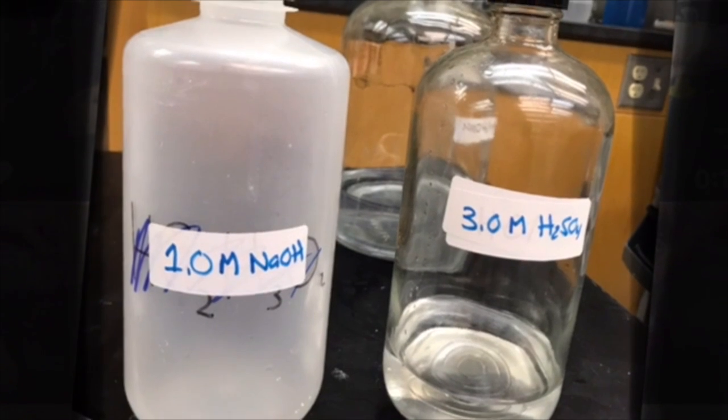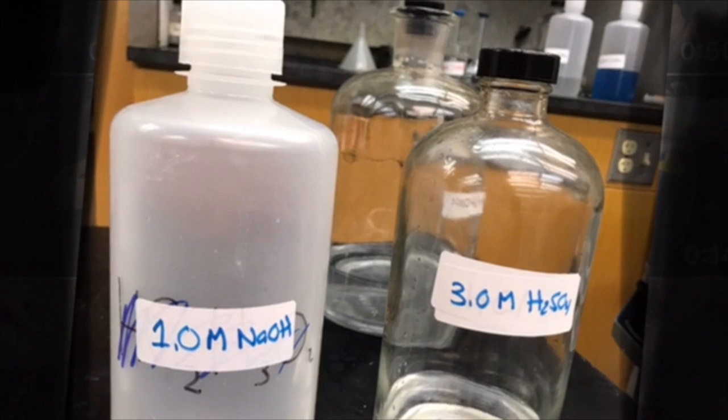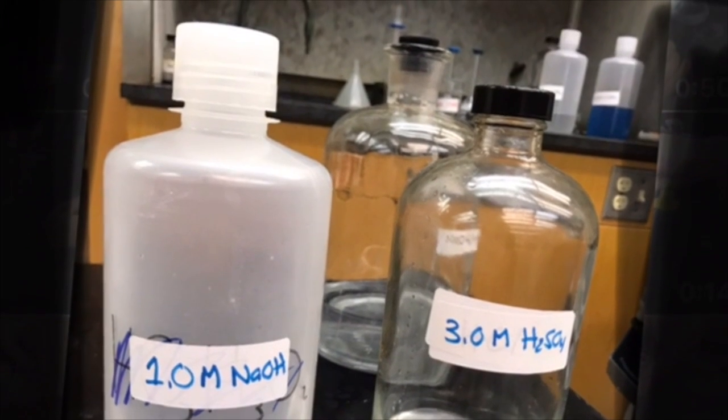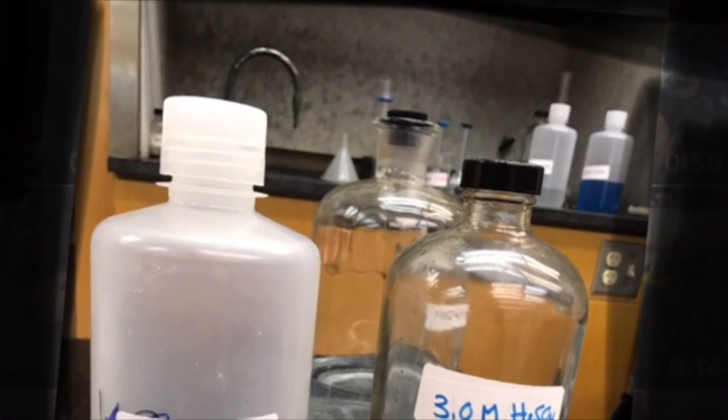Next, dilute the 3 molar solution of sulfuric acid to a 0.50 molar solution using 1.67 milliliters of acid. Put the diluted amount aside and we'll attend to it later.